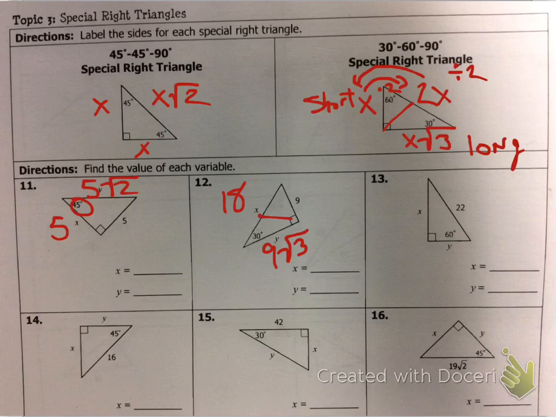Like here, I have a hypotenuse. I'm going to divide and I get 11. And then to go from the short leg to the long leg, 11 square root of 3. Okay, let me jump over to 16 and then I will go over to 14 and 15, which is for the pre-APs only. Okay, here 19 square root of 2, this one's a 45. So if I divide out the square root of 2, because remember it's just times 2, that would leave me with 19 and 19. That's it.